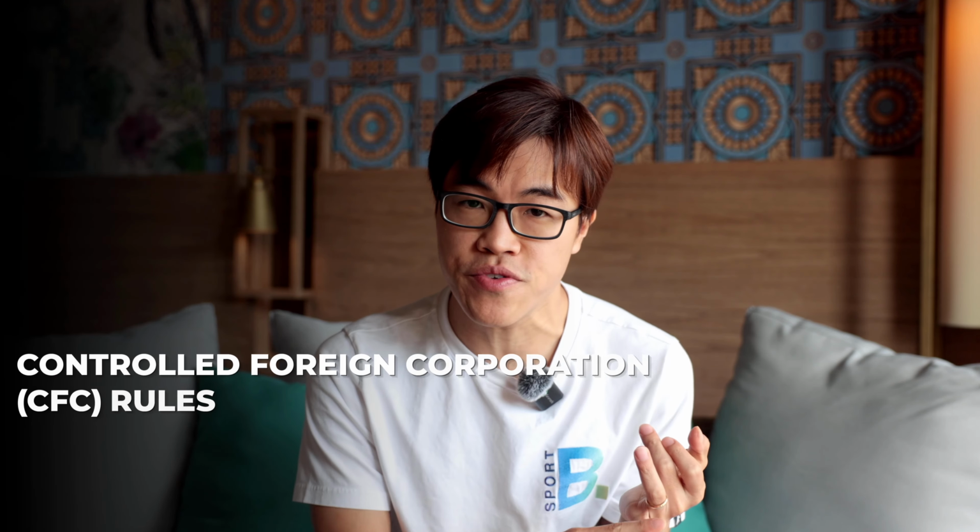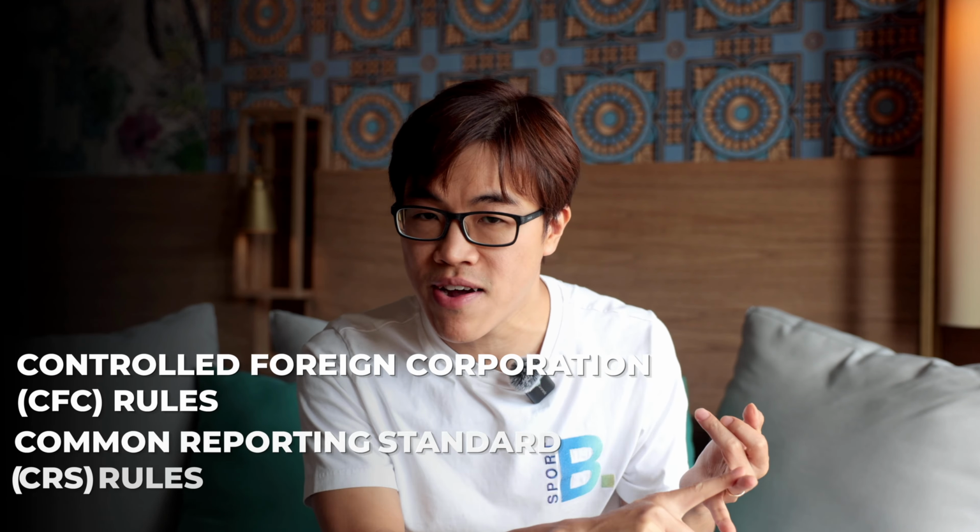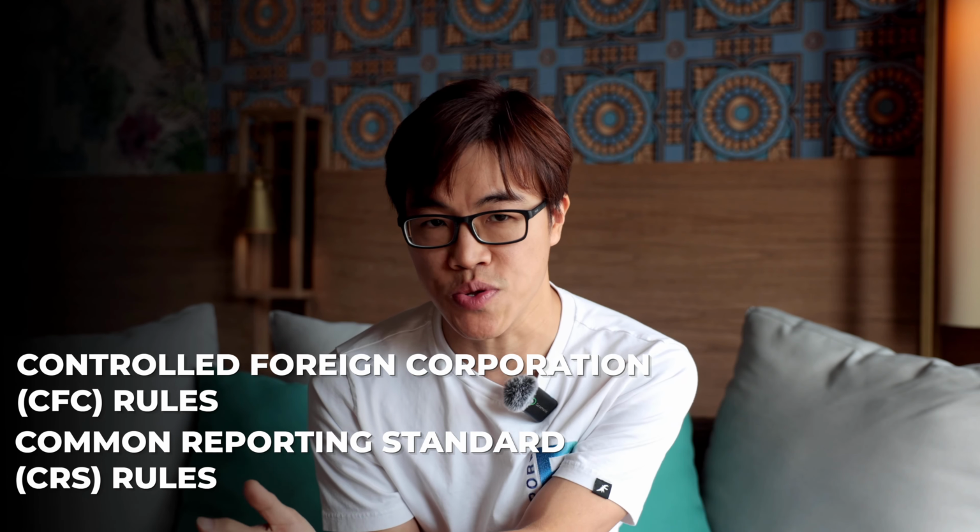This becomes critical when you withdraw funds from your Hong Kong company as a salary or dividends. You have to consider things like the CFC rules, CRS rules, or sometimes transfer pricing as well, which all apply internationally. The rules depend on your citizenship, your tax residency, and where you are physically living and operating the business. This is where it gets very complex and is handled on a case-by-case basis. Remember, you are not just setting up a company. You are building a system that has to be compliant on a global level.